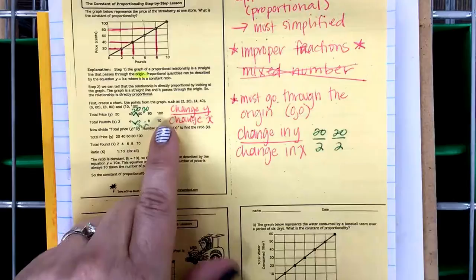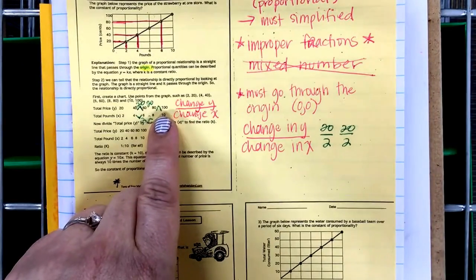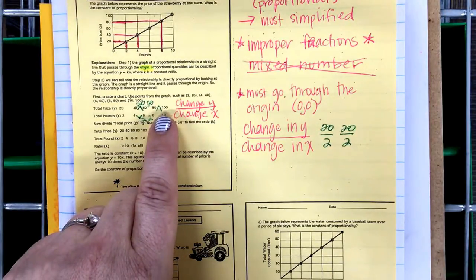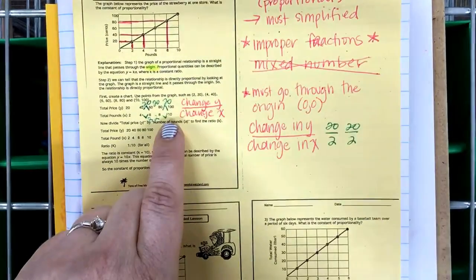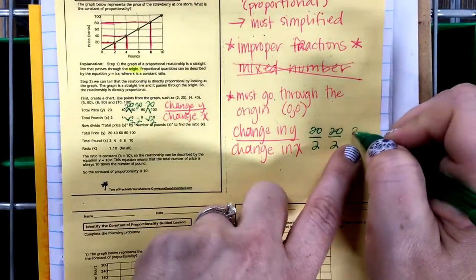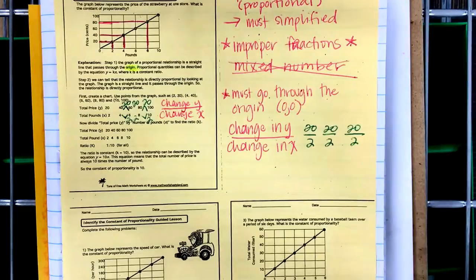Okay? So let's check the last one. I get it. But these precious seconds of your life are going to be spent in math class anyway. 80 to 100, 20. And 8 to 10. So my rate of change, my constant of proportionality, is 20 over 2.